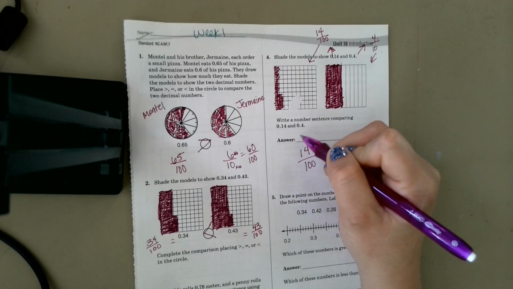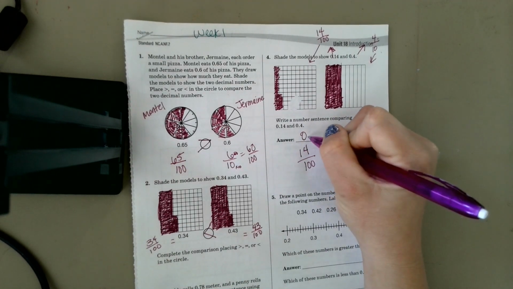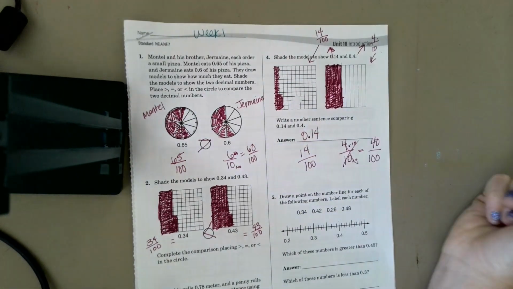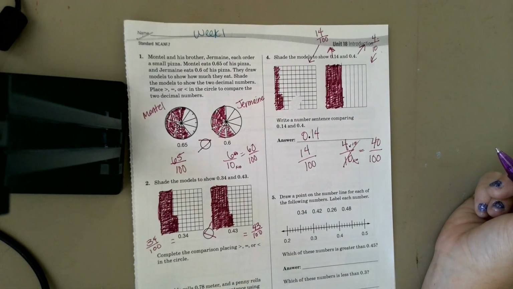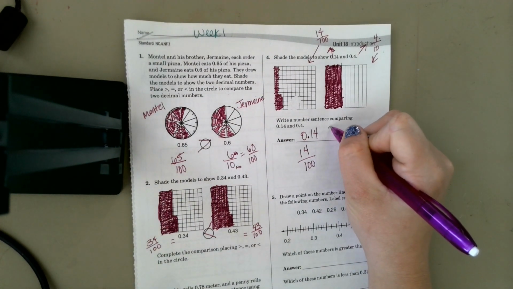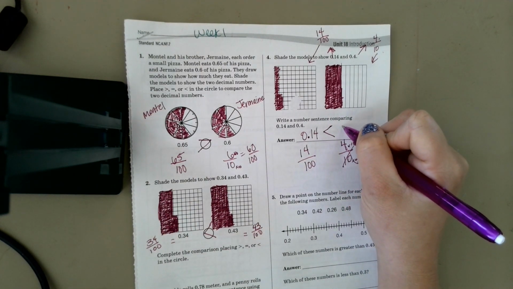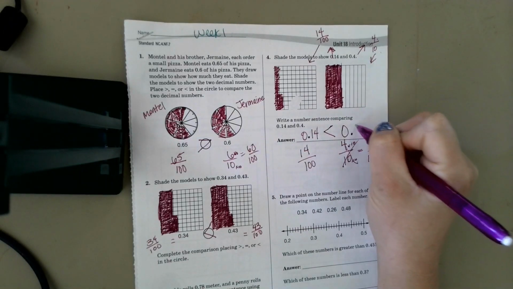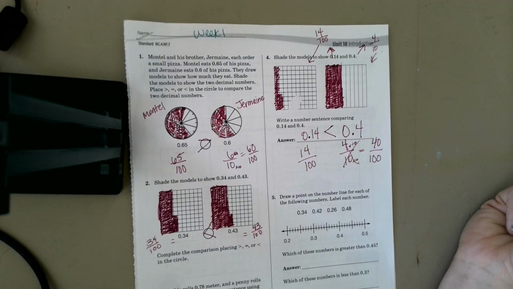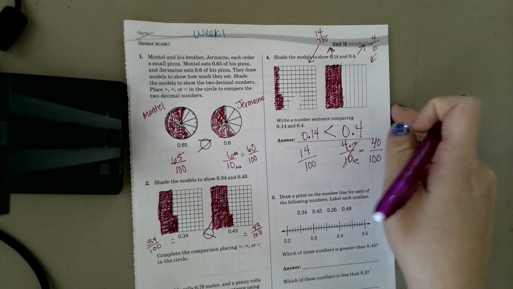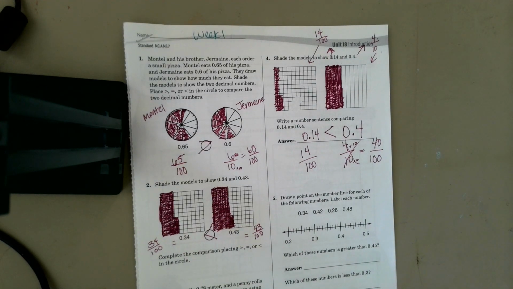So it says, let's write a number sentence comparing 14/100ths and 4/10. Okay, so we're going to say 14/100ths, is it greater than, less than, or equal to 4/10? This is actually going to be less than 4/10. Okay. And then we are going to move on.